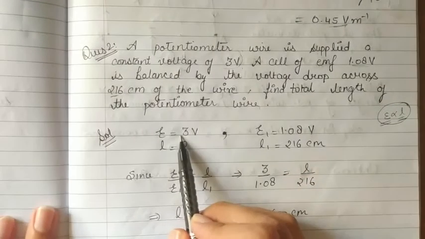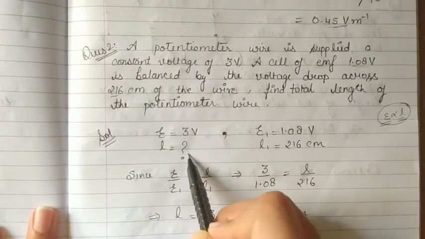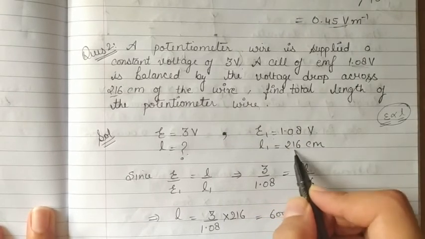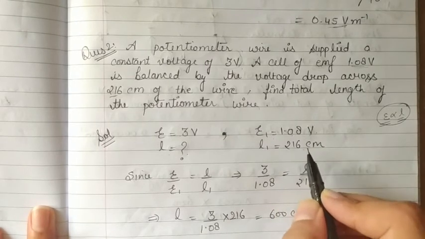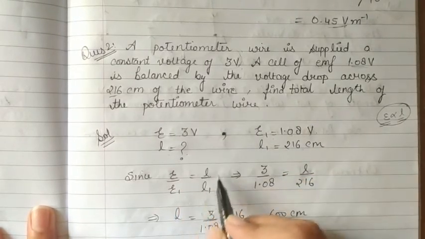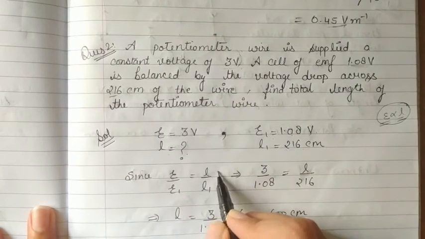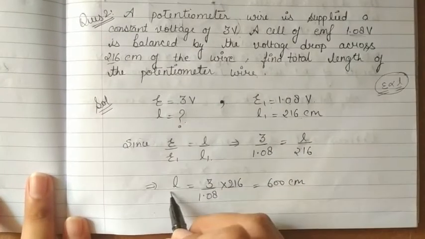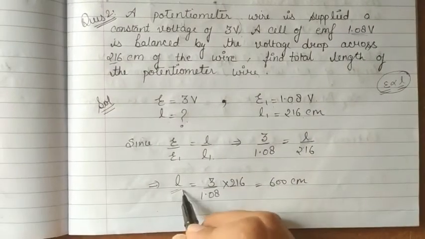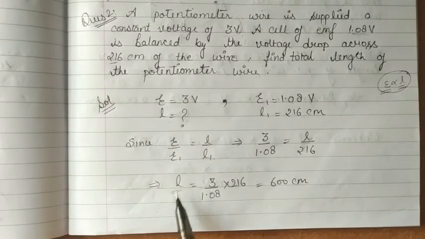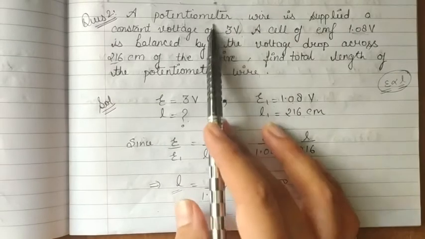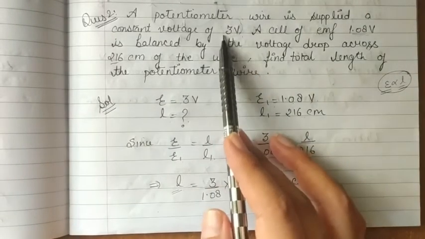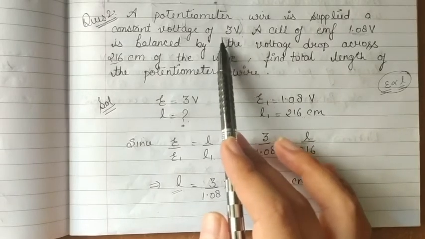इफ़ वी अप्लाई 3 वोल्ट्स देन उसके करस्पॉन्डिंग लेंथ हमको कैलकुलेट करना है. If we apply 1.08 volt, then उसके corresponding length हमारे पास already given है, that is 216 centimeter. So taking the ratio of these, we will get epsilon upon epsilon 1 is equal to L upon L1, and substituting the values, we can get the value of length L, means the total length of potentiometer wire, because the total length is balanced by the total constant voltage. So इसके corresponding जो balance length हमें मिलने वाला है, it will be the total length of the potentiometer wire.